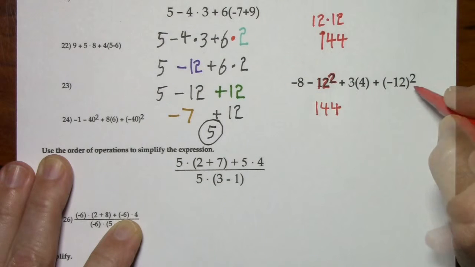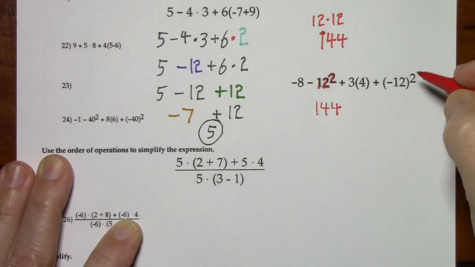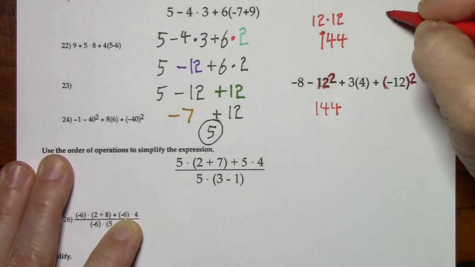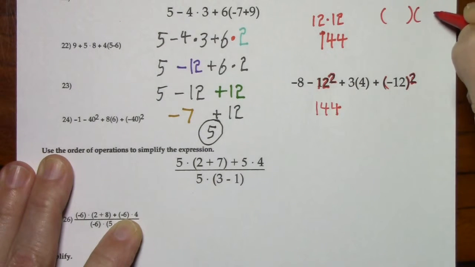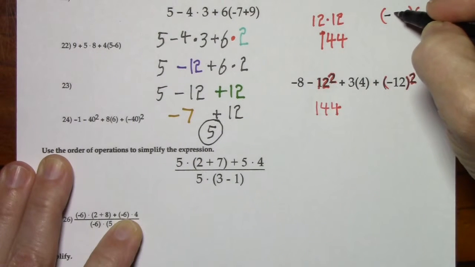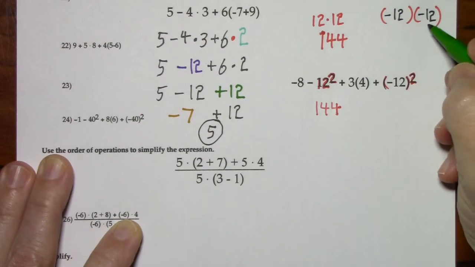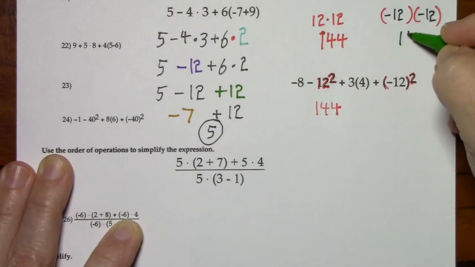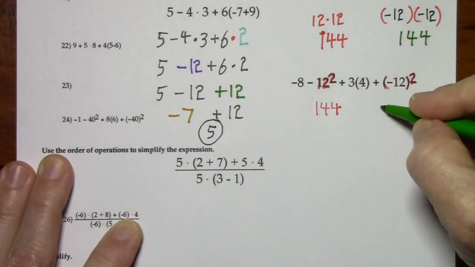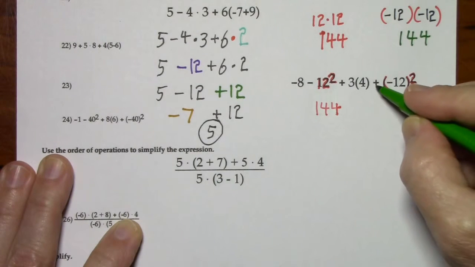Here's another exponent. If you want it to be super safe, bring down everything you haven't touched. I'm going to go ahead and do this. The exponent is touching the parentheses, so you have two sets of parentheses. Each set of parentheses has a negative 12 within. Negative 12 times negative 12 is a positive 144. So the result of this is a positive 144. I don't need to write positive because I'll be bringing down that sign.